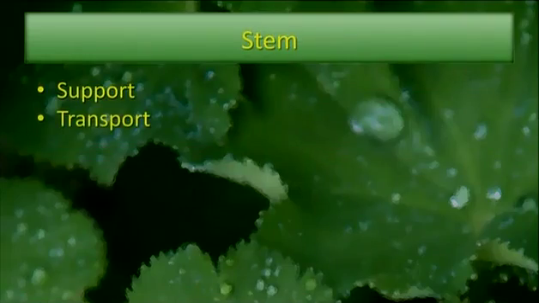Another thing the stem does is it functions in transport. So it moves water from the root into the stem, into the leaf, and out of the leaf through pores called stomates. And then in the leaves themselves you have photosynthesis going on, which takes carbon dioxide from the air, water from the soil, and converts it into sugars, a form of chemical energy, right? So the plants do that in their leaves.